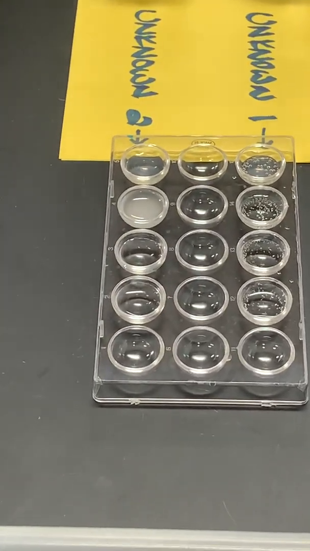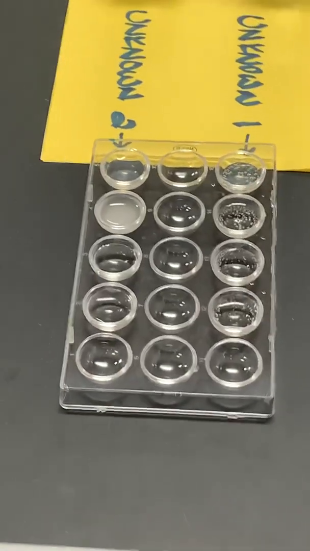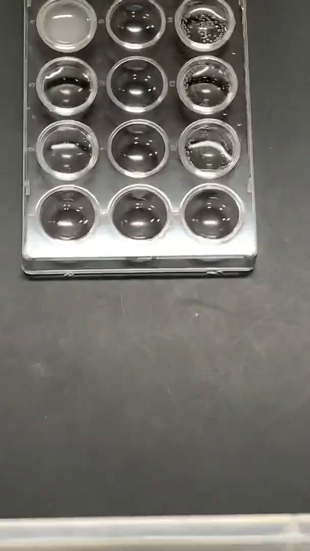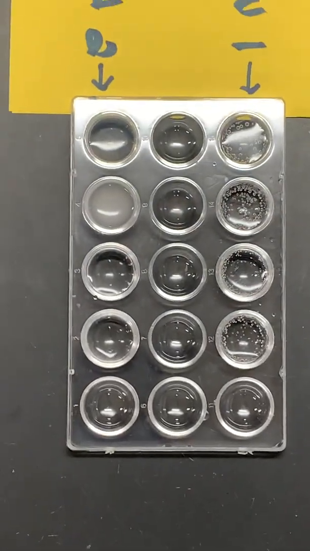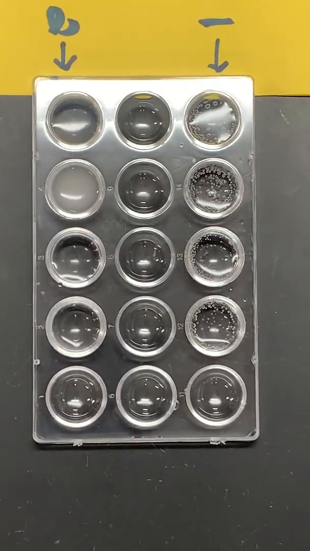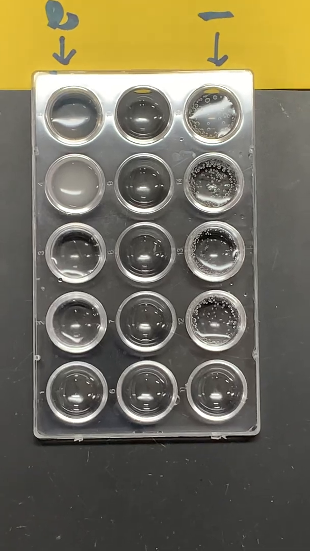So what you're going to do to identify your unknown is compare these tests to the tests that we've already done and try to determine which ion is present in each of the unknowns.